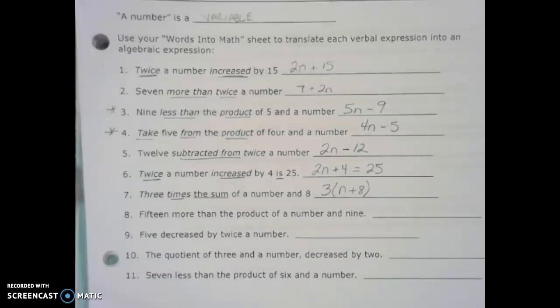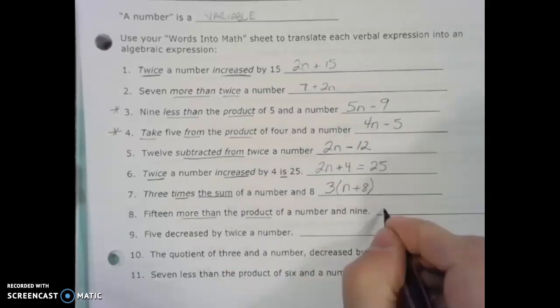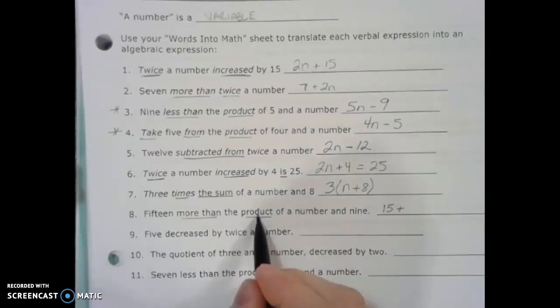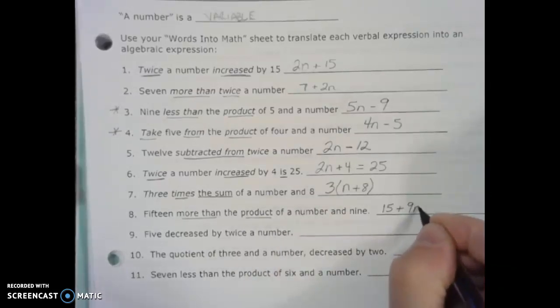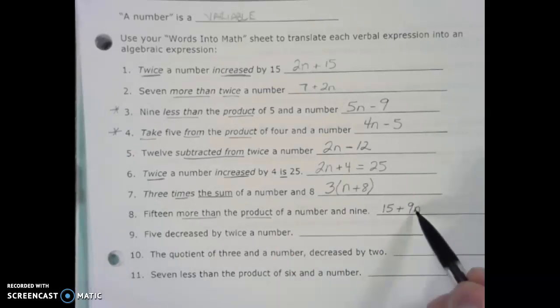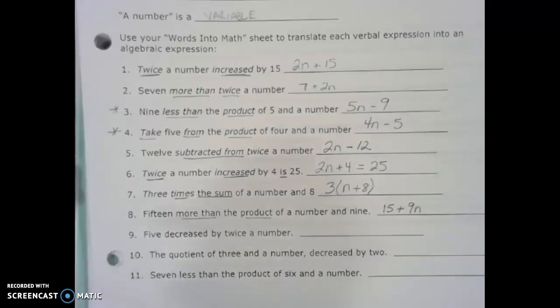In example number 8, 15 more than the product of a number and 9. More than and product are the key words here. 15 more than something, so I'm going to have to take 15 and add it to something. 15 plus. Product again means to multiply a number and 9. So I'm going to do 9 times some number n. My variable represents my number. The product of a number and 9 is 9n. 15 more than that, I'm going to add 15.